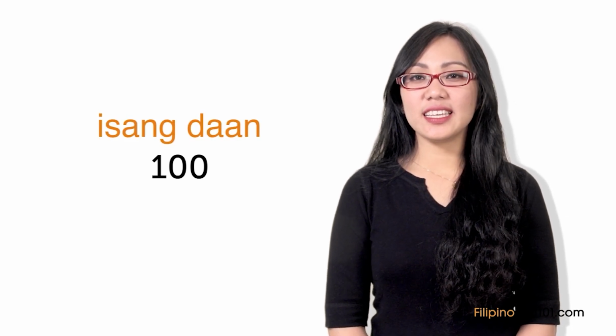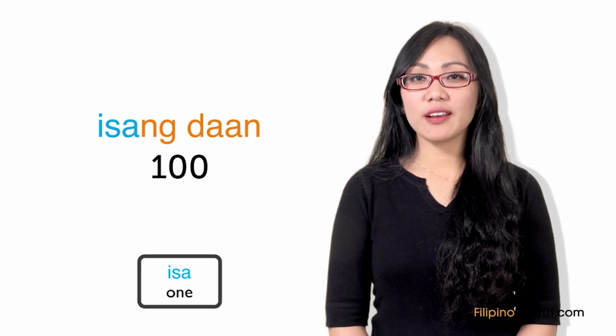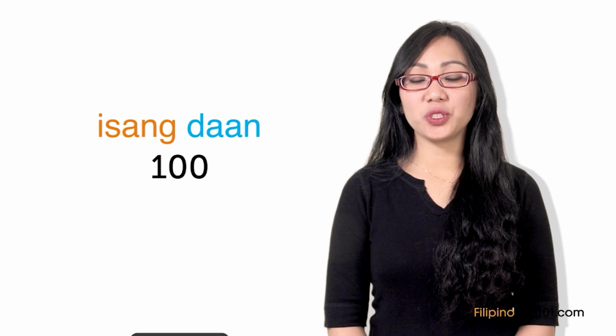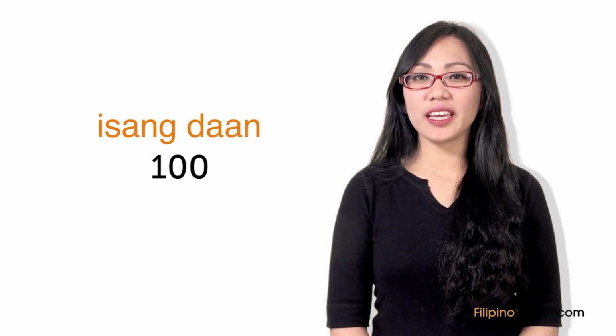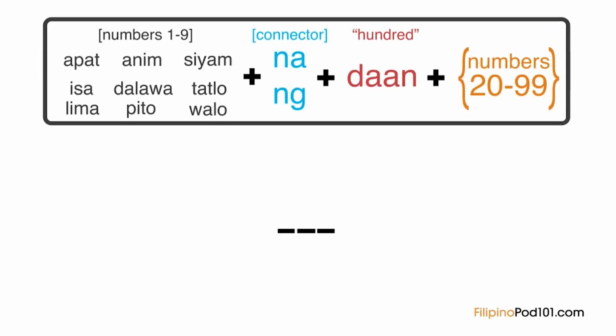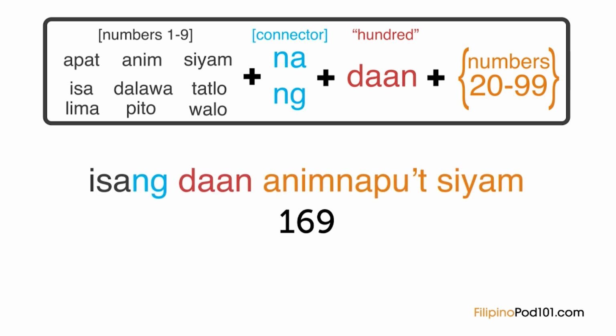That is isa, which is 1, followed by the connector ng, then daan, which is 100. Now let's try counting up to 999. For compound numbers in the hundreds, the formula is numbers 1 to 9 plus connector plus daan plus numbers 20 to 99. For example, 169 is isang daan anim na put siyam.